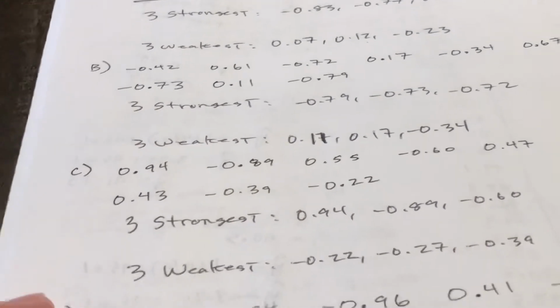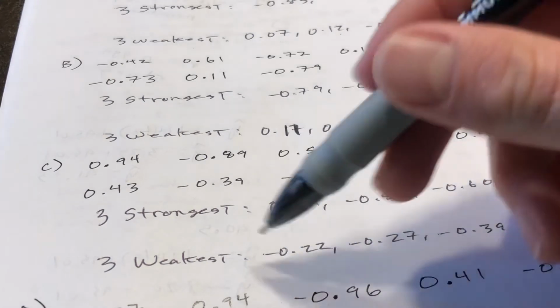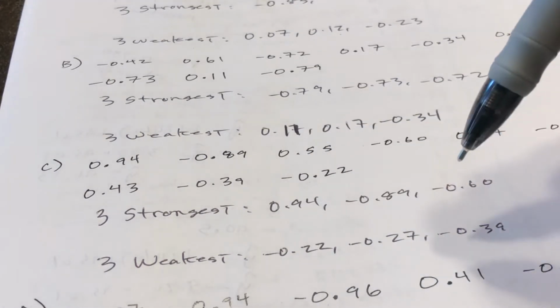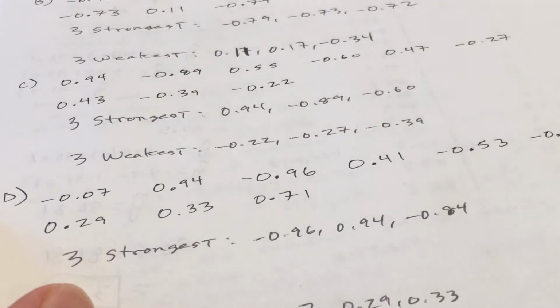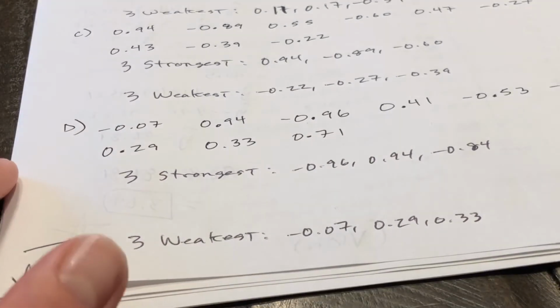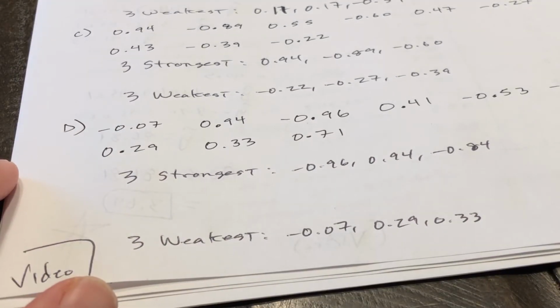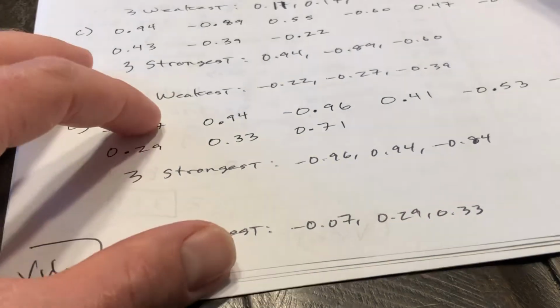On C, the 3 strongest, 0.94, negative 0.89. Then it really just drops, doesn't it? Negative 0.60. 3 weakest, negative 2.2, negative 2.7, negative 3.9. 3 strongest in this one, negative 9.6, 0.94, negative 8.4. 3 weakest, negative 0.7, 0.29, 0.33. Okay, that should be pretty easy. I sometimes ask you those questions.